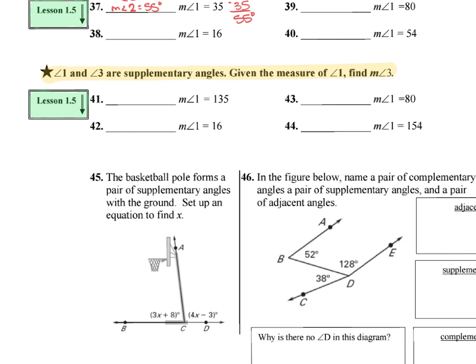When you get to the next chunk, it says angle 1 and angle 3 are supplementary angles. Given the measure of angle 1, find the measure of angle 3. Again, an additional word that they might use is supplement.